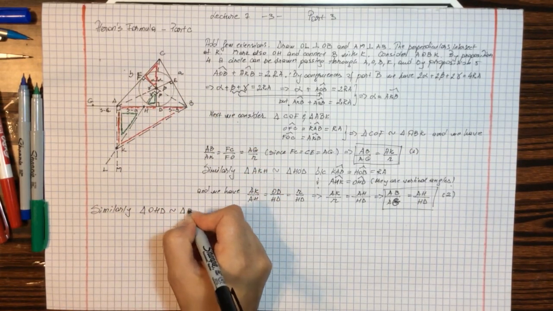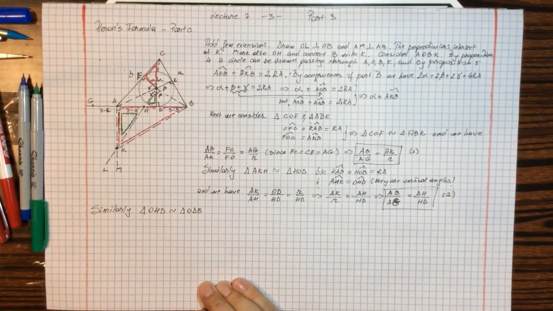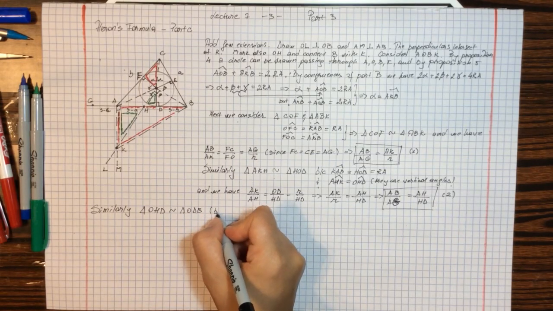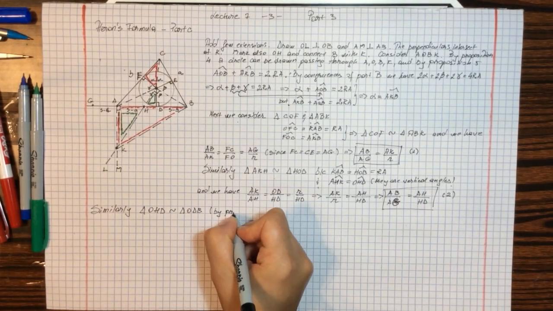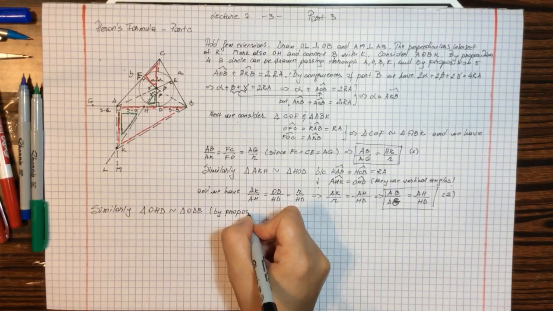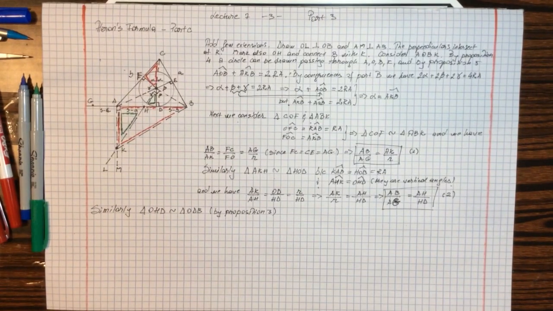I wonder if I can add green, but I won't. And that is by proposition 3. If you look at proposition 3, stated before, by proposition 3.